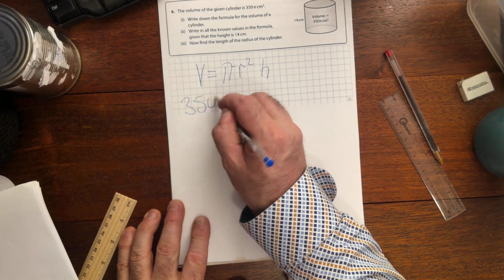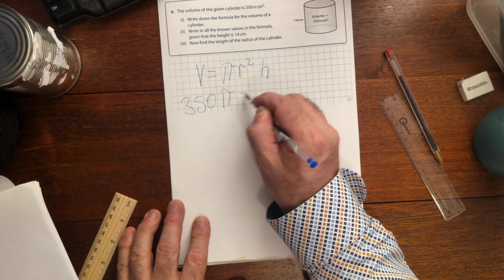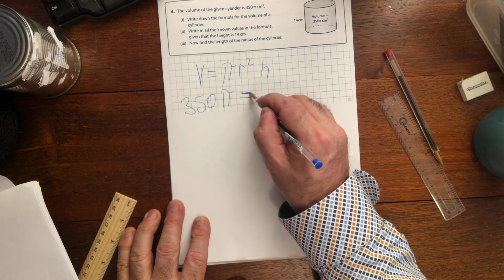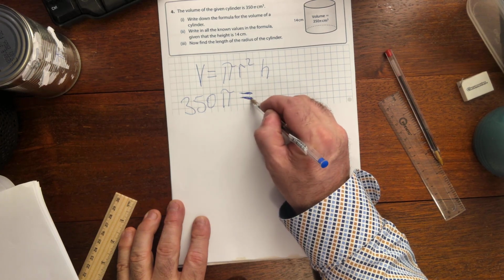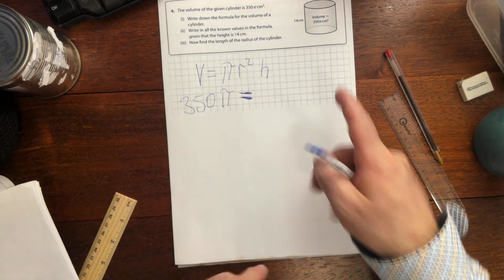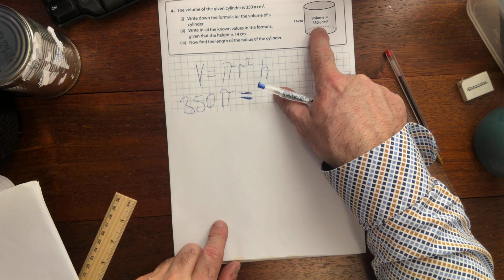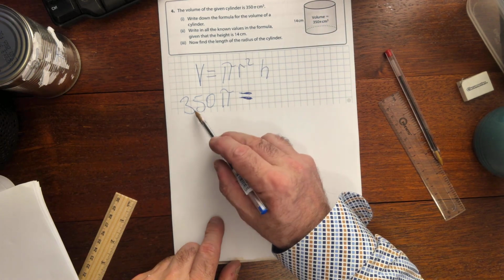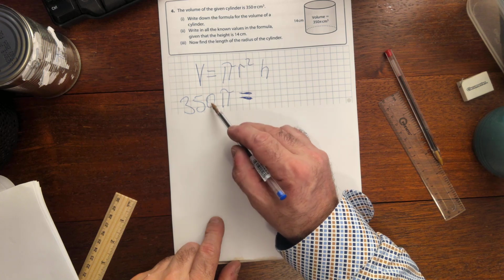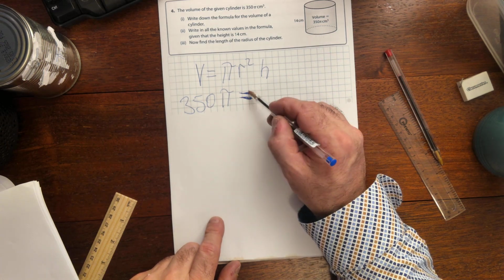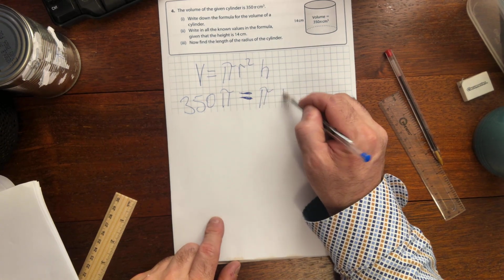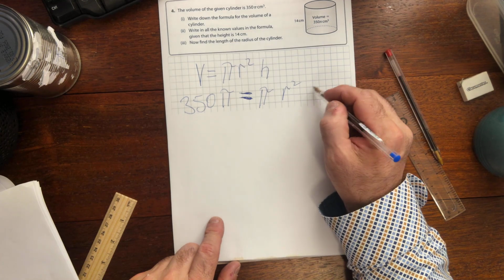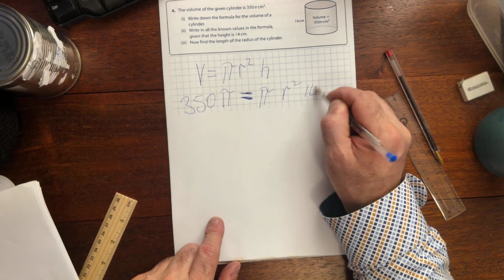So we'll put in 350 pi equals. So this is a bit like comparing two volumes, and we're comparing it with this known, calculated volume of the cylinder. So that's why we're comparing. We have 350 pi, this bit here, is equal to pi r squared, and h is 14.